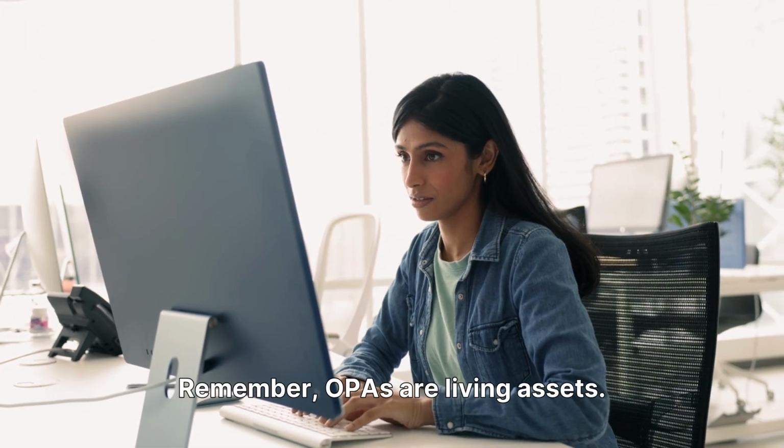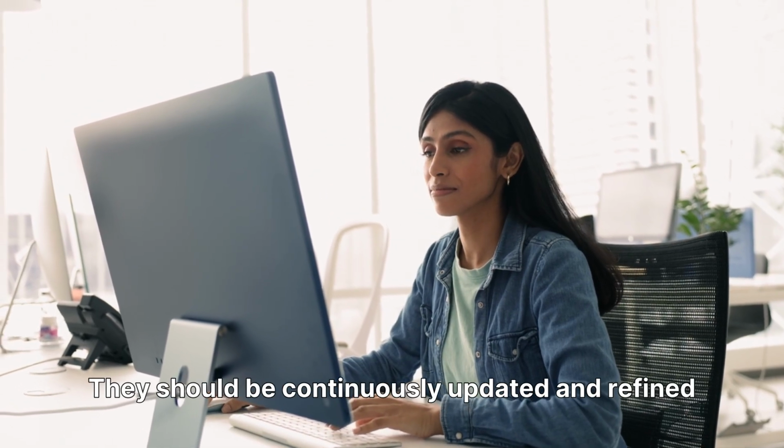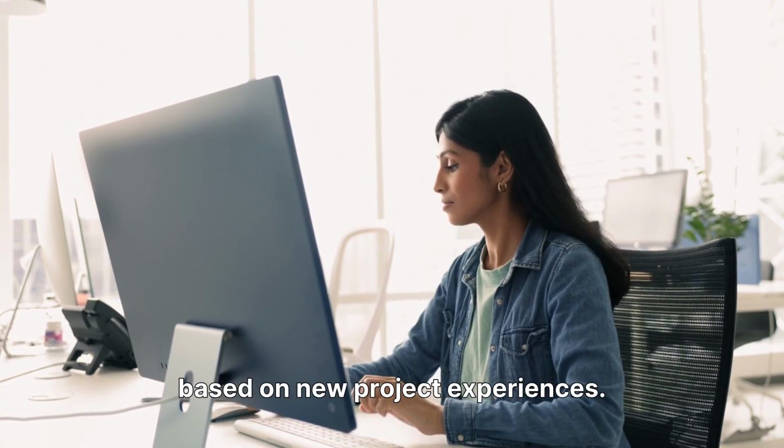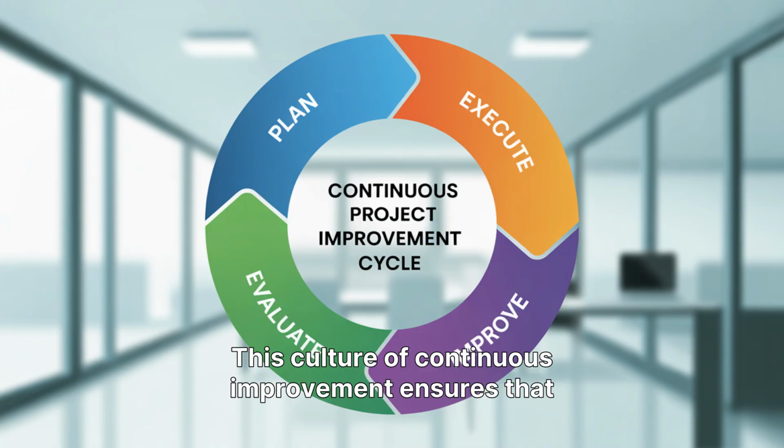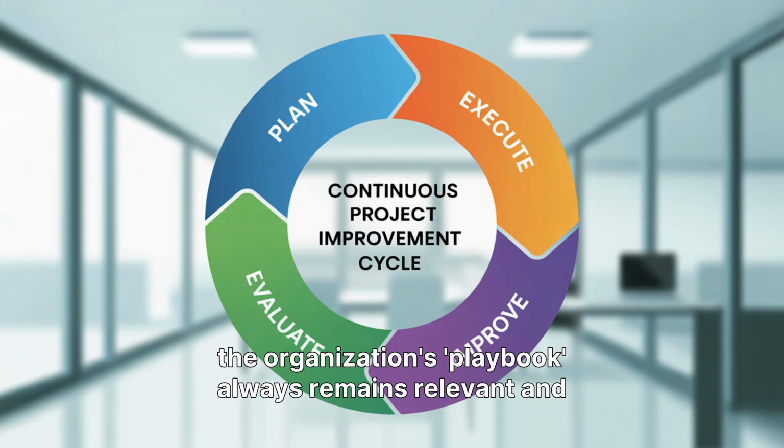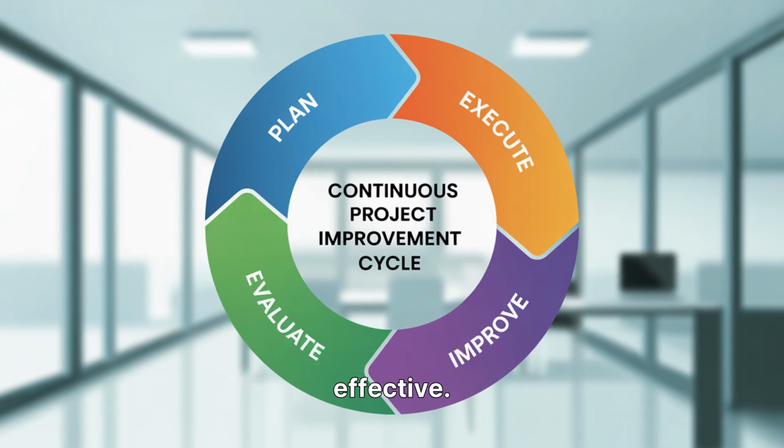Remember, OPAs are living assets. They should be continuously updated and refined based on new project experiences. This culture of continuous improvement ensures that the organization's playbook always remains relevant and effective.